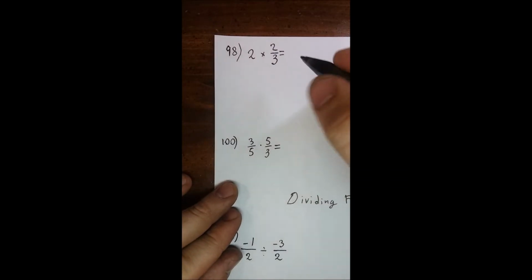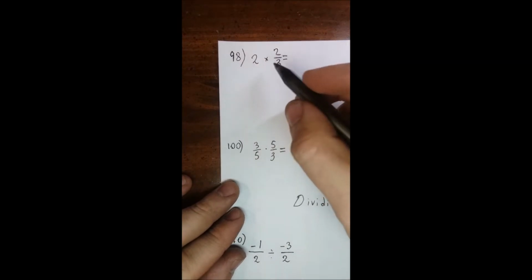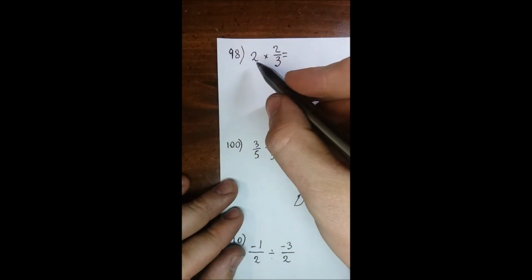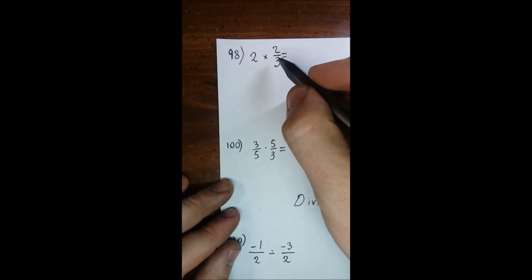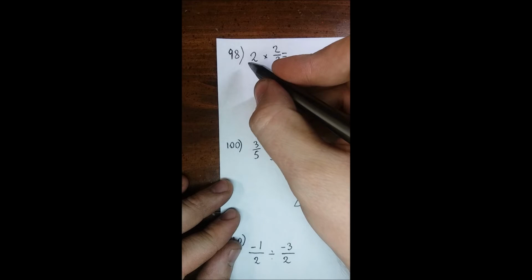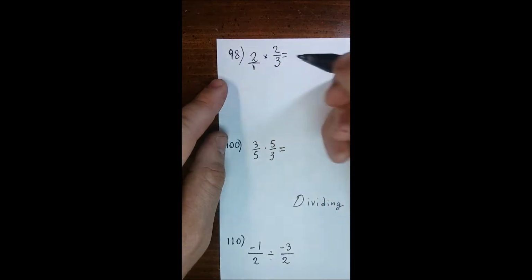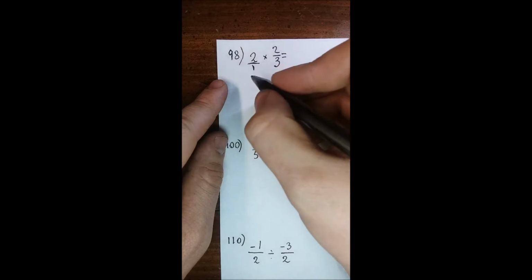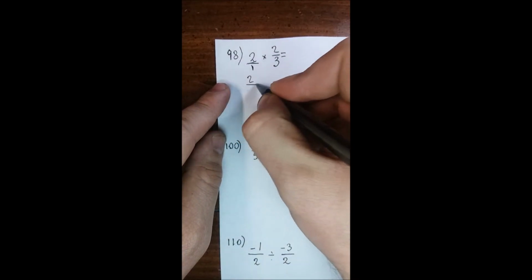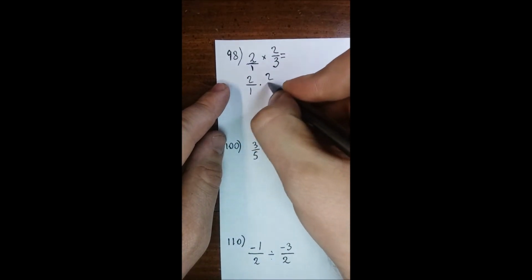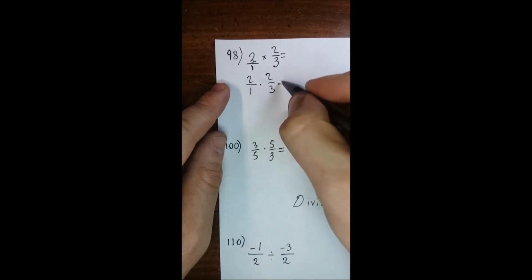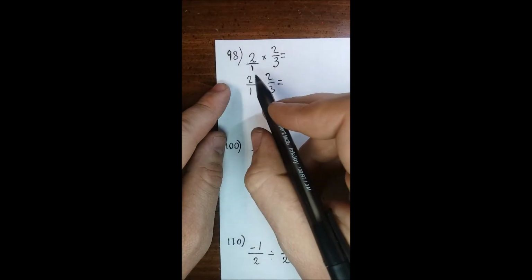Question 98. You're looking at 2 times 2 over 3. There's no fraction here, but there's a fraction on this side. So what we do is we can just turn this one into a fraction. So 2 over 1. You write it down as 2 over 1. So you're looking at 2 over 1 times 2 over 3. And with fractions, you just multiply straight across.